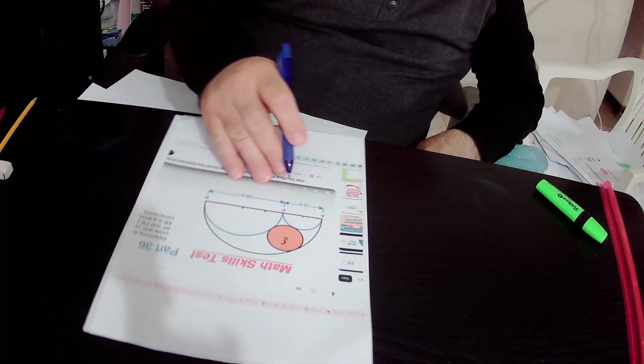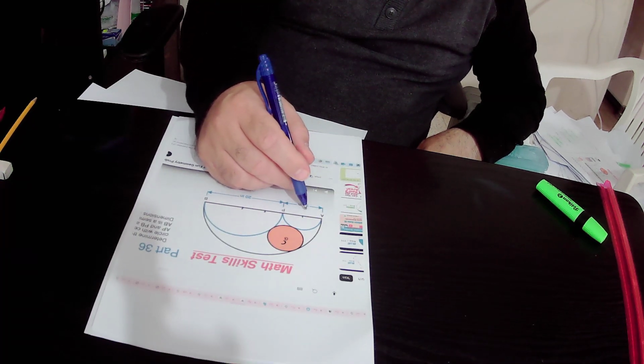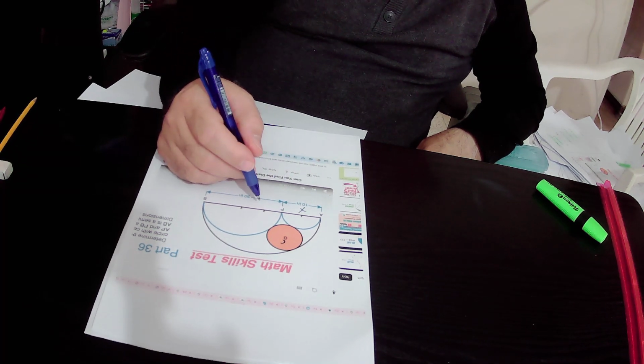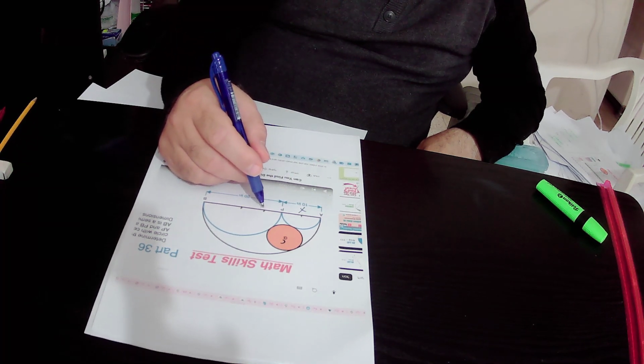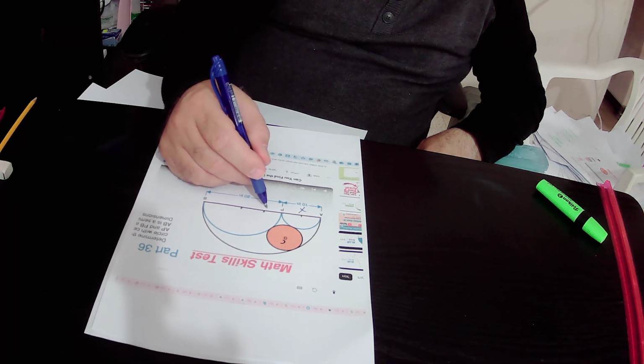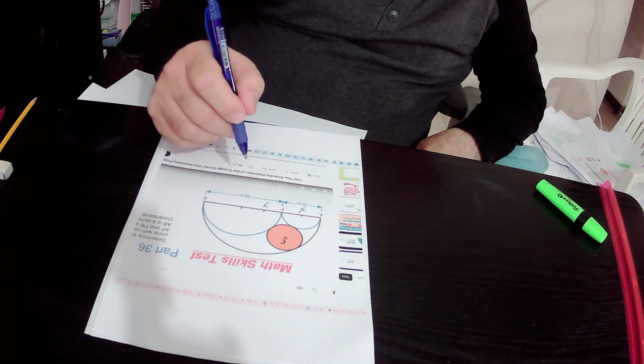We define the center of the smallest semicircle, this semicircle, as X. We define the center of the biggest semicircle, that its radius is 15 units, as Y. This is the biggest semicircle.